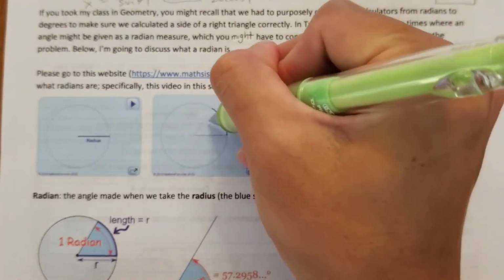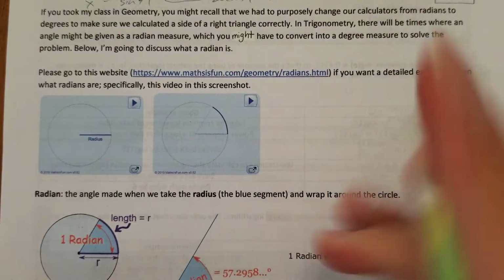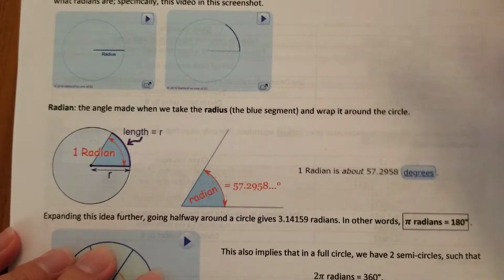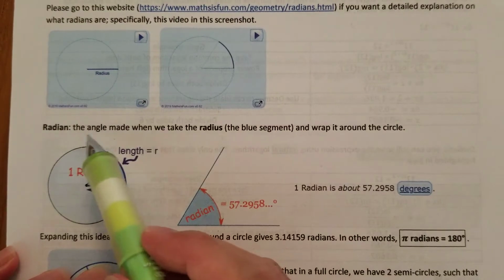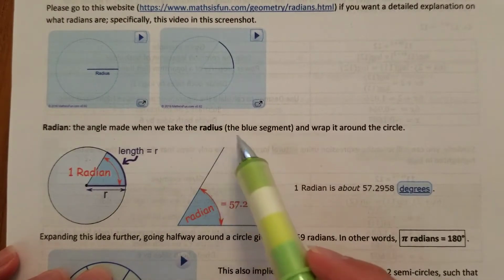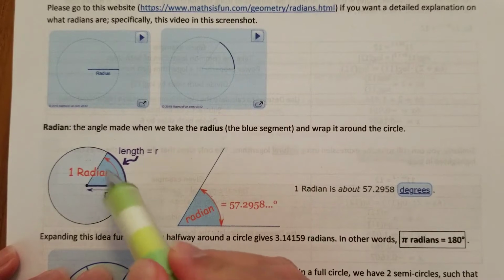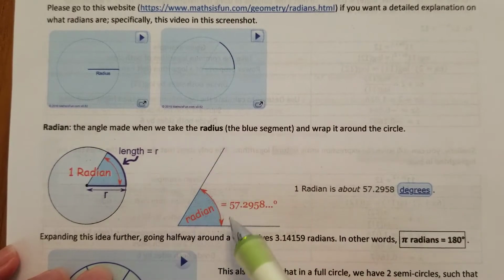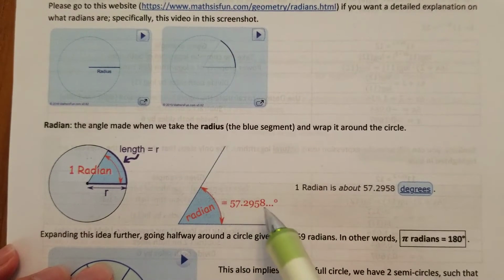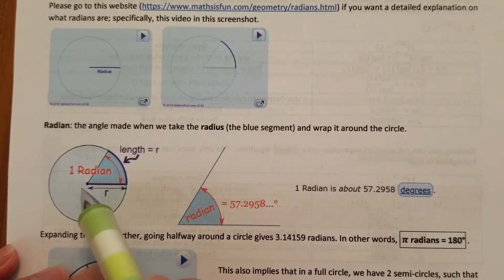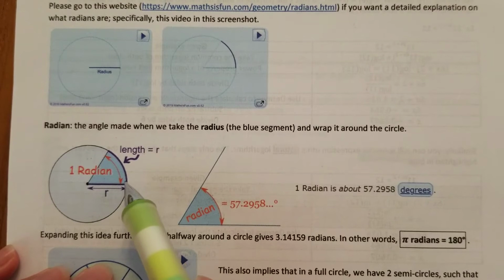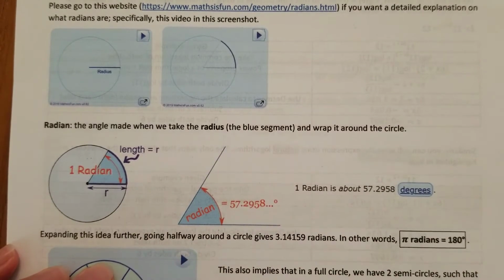It's the angle that is made when we take the radius and wrap it around the circle. So 1 radian here is approximately 57.2958 degrees.